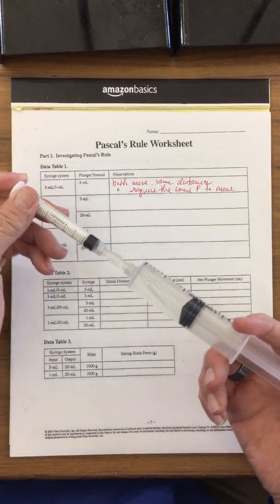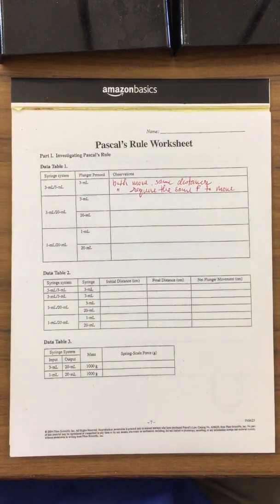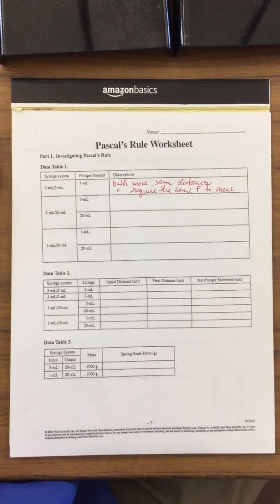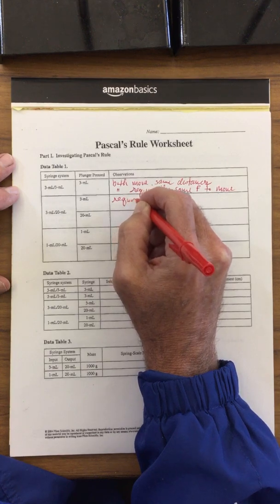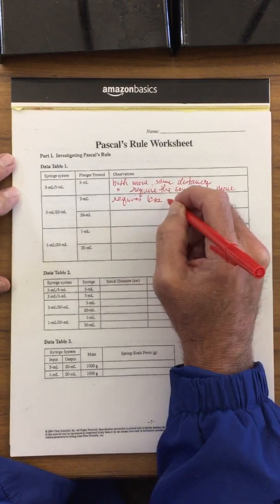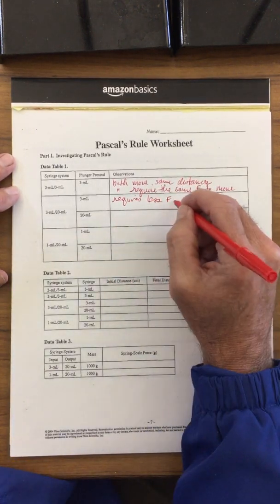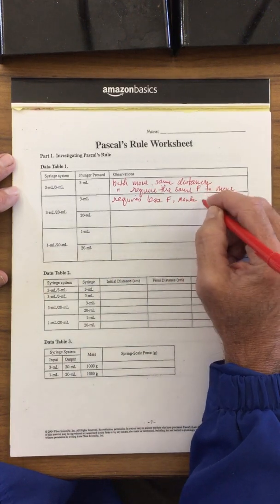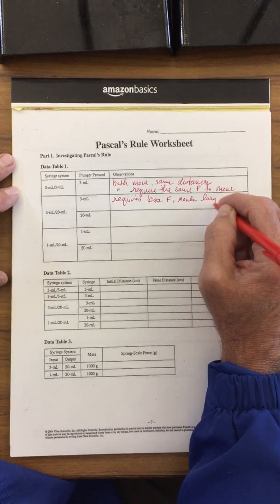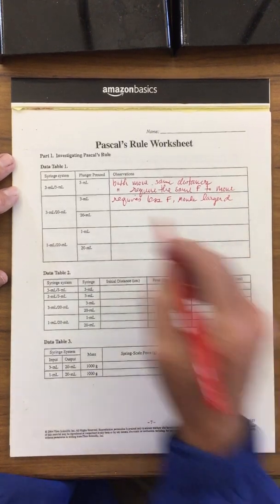So the smaller one requires less force, and it moves a larger distance.